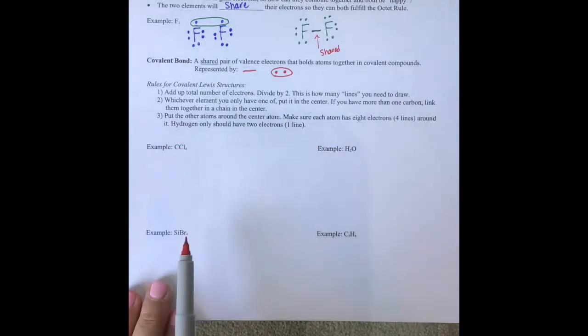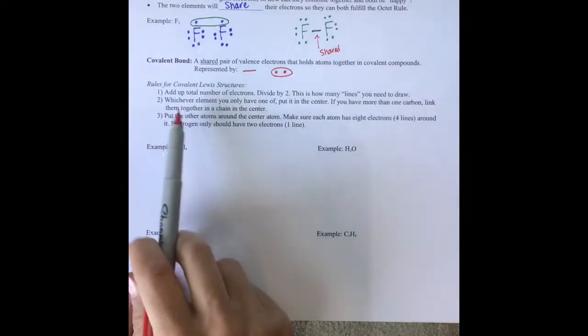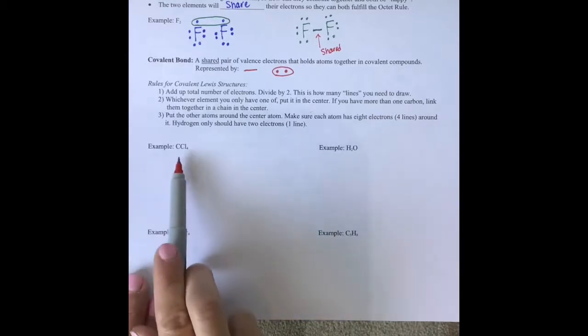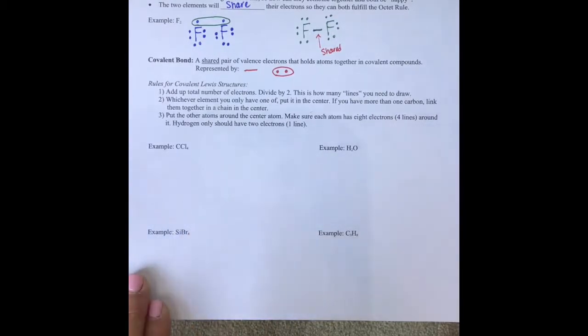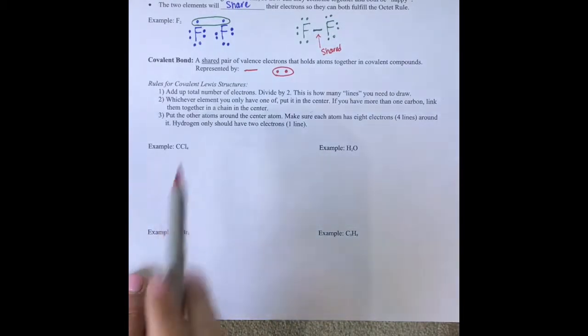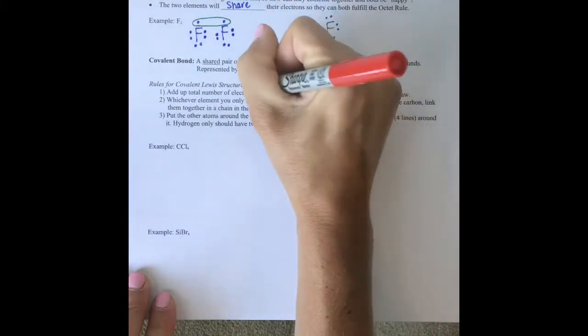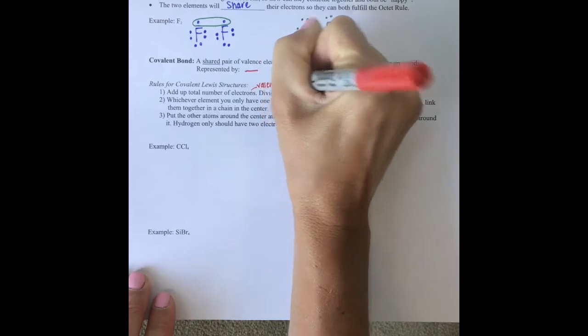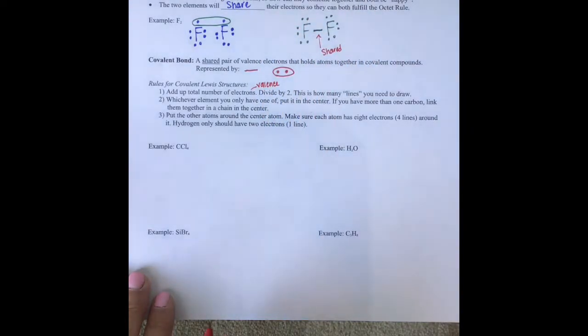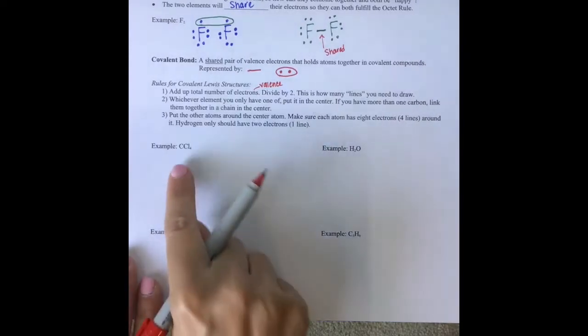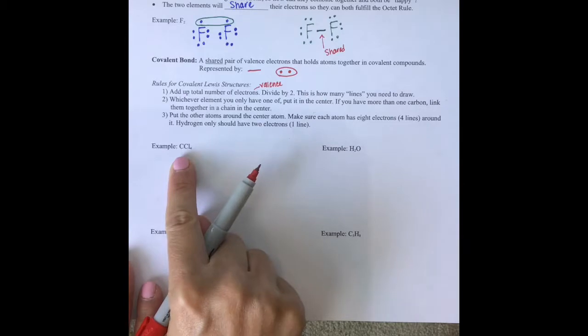But when we get into some larger molecular or covalent compounds, we're going to follow this general set of rules for how to bond these covalent compounds together. It says you're going to add up the total number of electrons, and you might just note that this is the valence electrons. And you're going to divide by 2. That's going to tell you how many lines to draw in your picture. So let's do that first step together for CCl4.